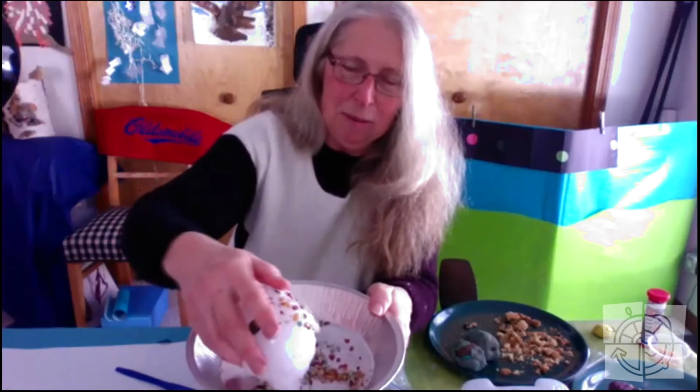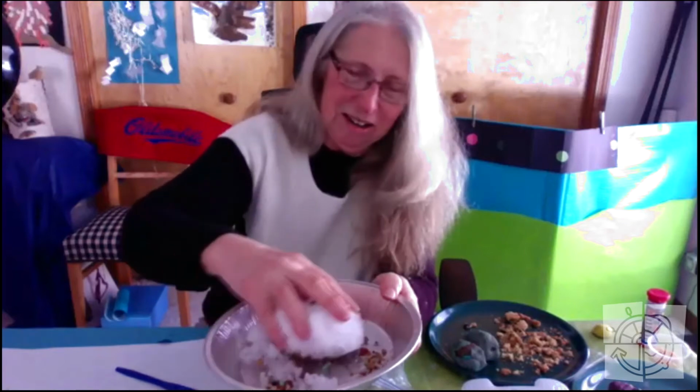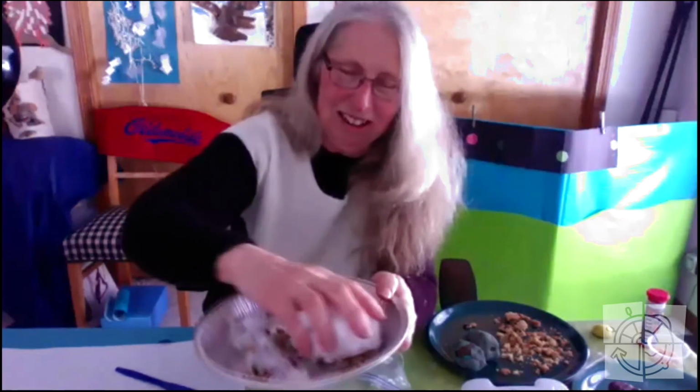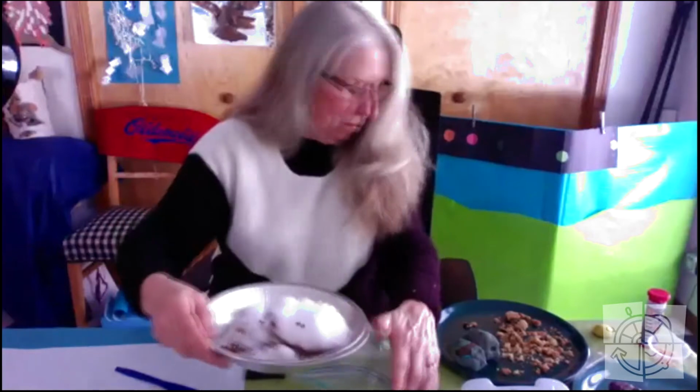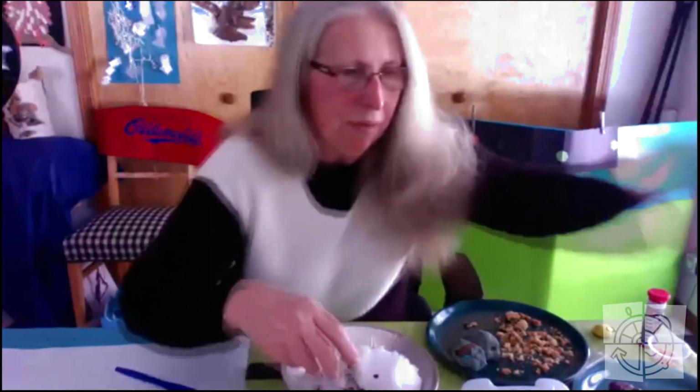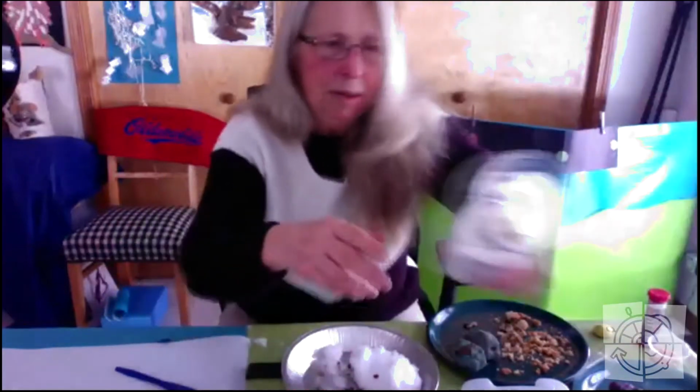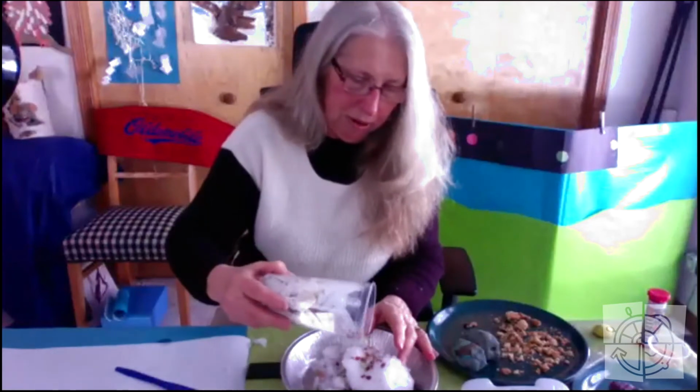So I am taking my snowball and kind of making it dirty by picking up some of the rocks that I have in my pan. And I've got some more here that are a little bit dirtier, so I'm going to put some in there.